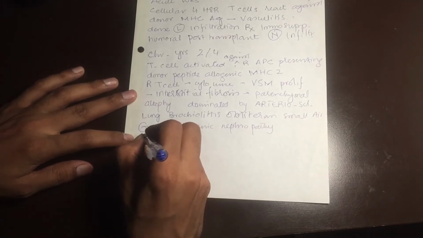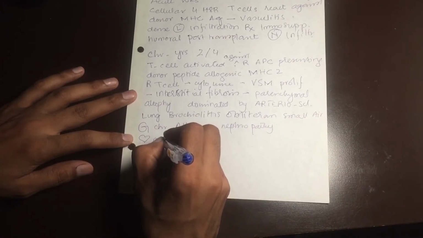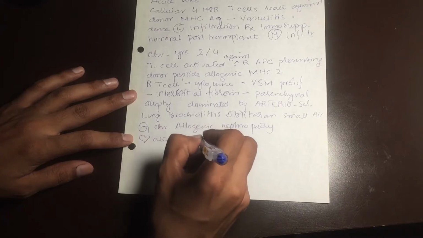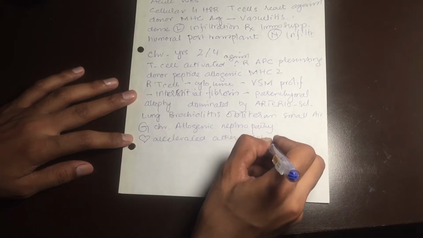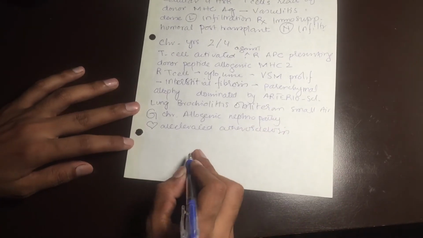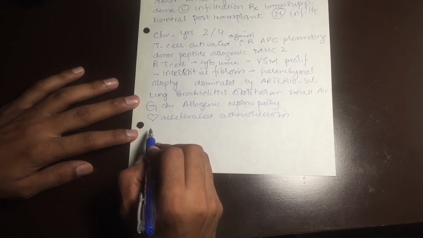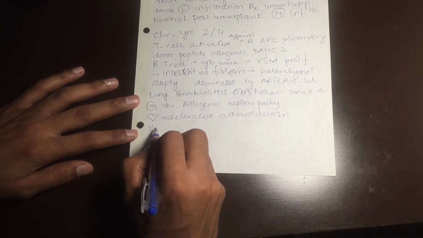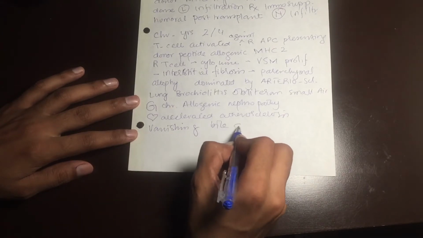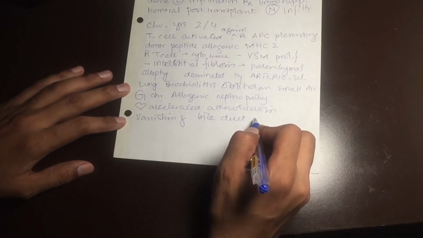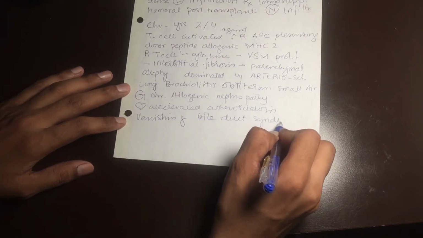Then we have cardiac issue, accelerated atherosclerosis, and then we have the vanishing bile duct syndrome.